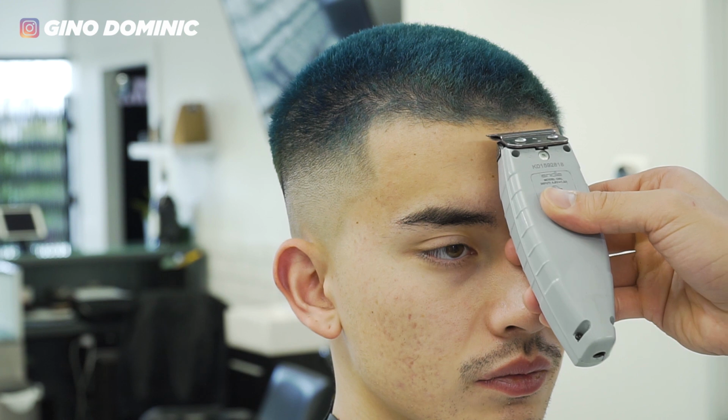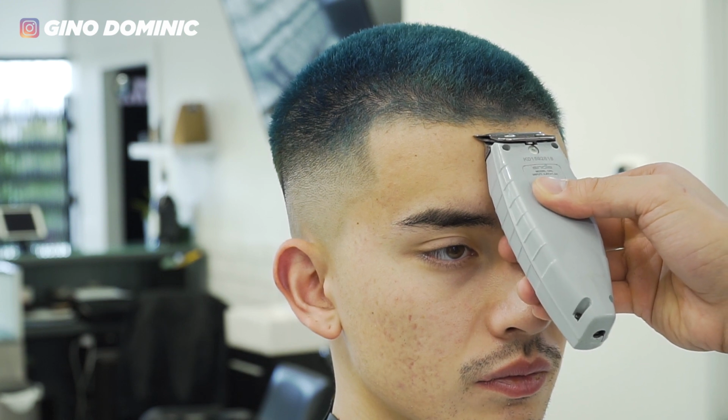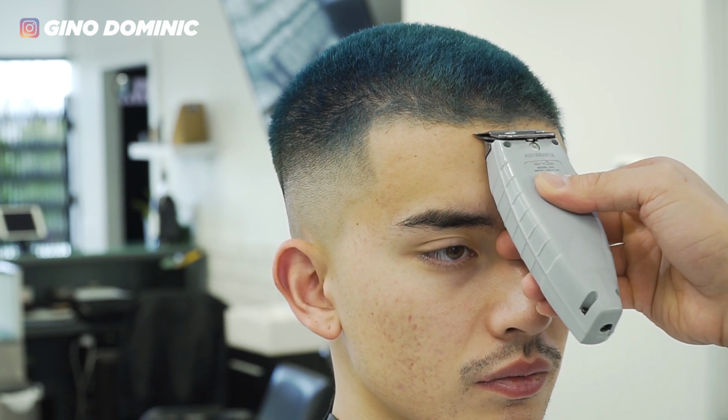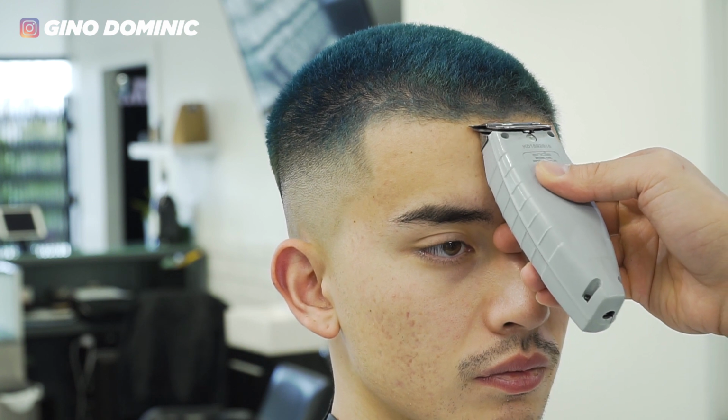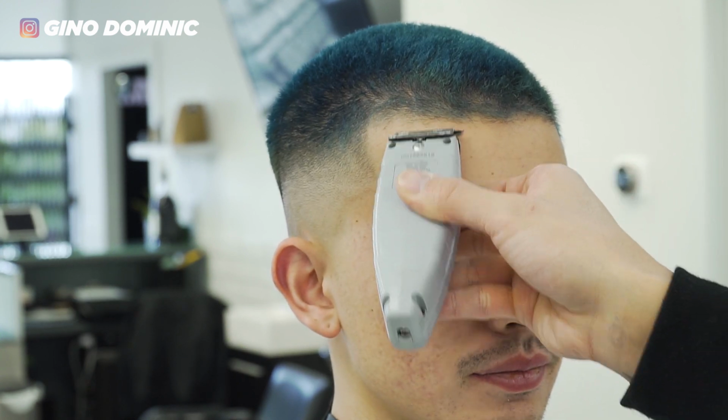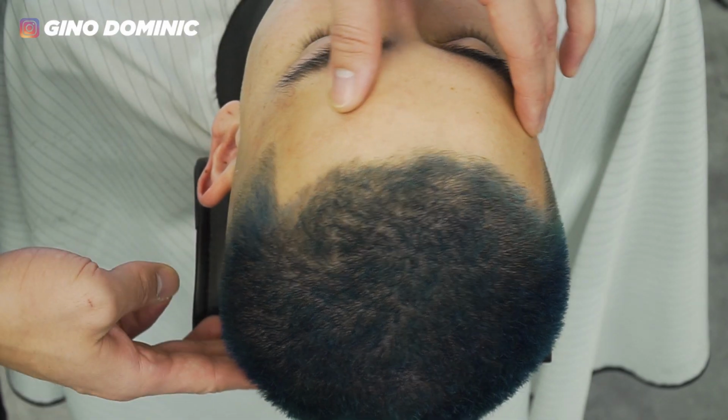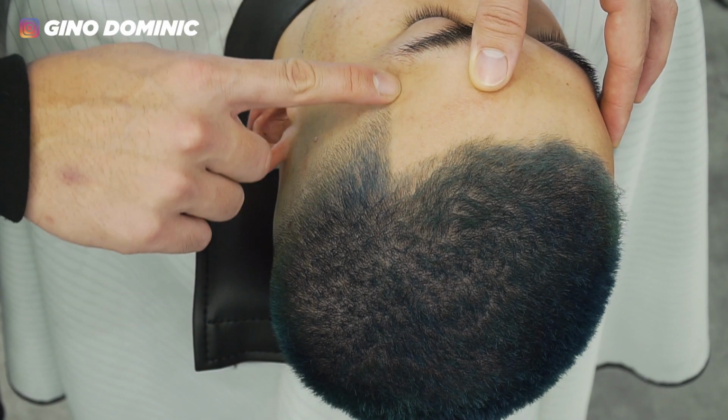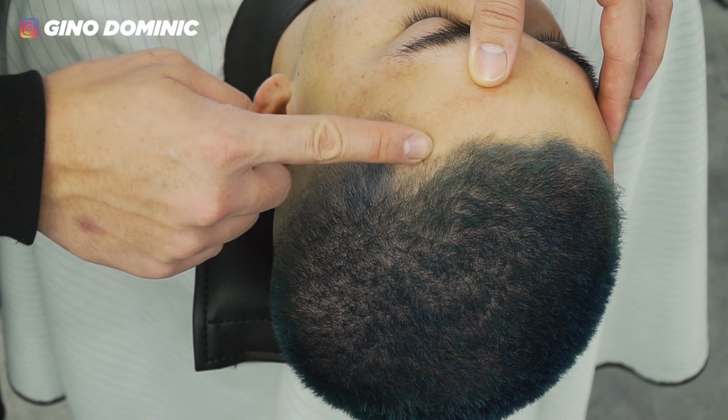So I'm actually just gonna go ahead and line this up for you guys. Using my liner, I'm actually choosing to push up the widow's peak just a little bit. And again, I'm going to maintain these corners and keep it as natural as possible. I'm not actually pressing down to line it up. I am just pushing upwards to a point where I'm removing forehead hair and not the hairline itself.